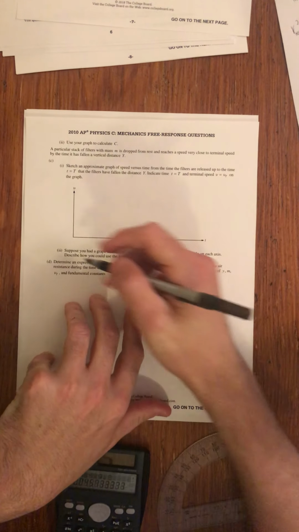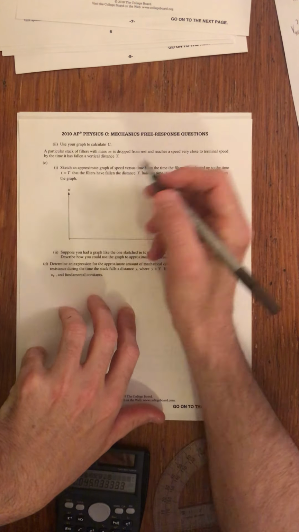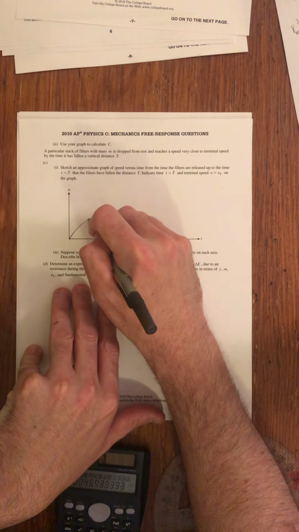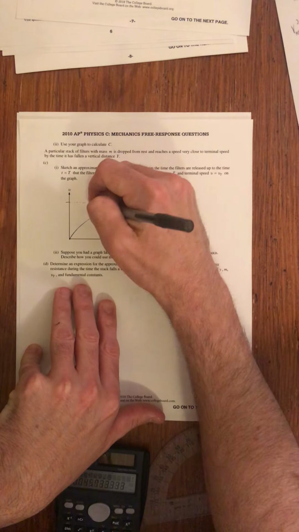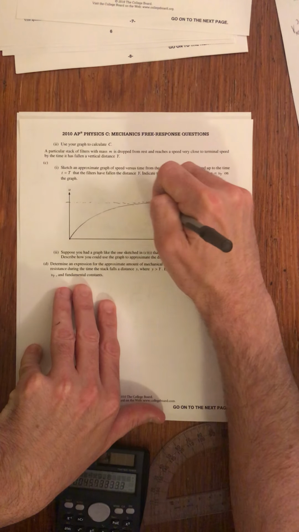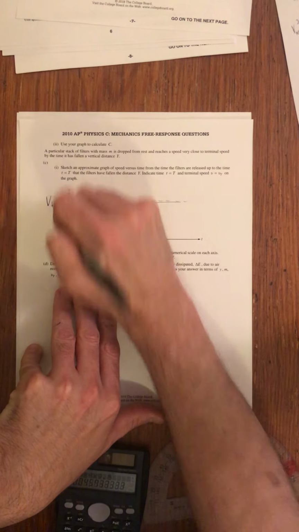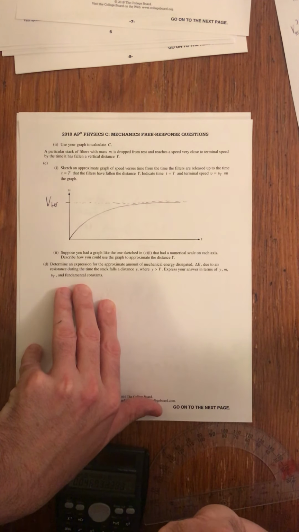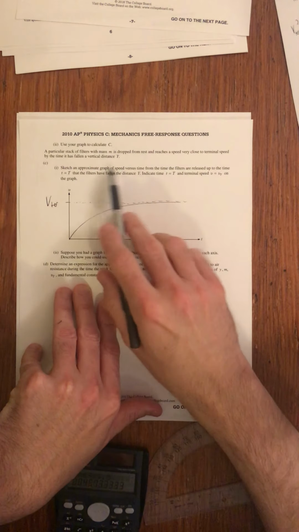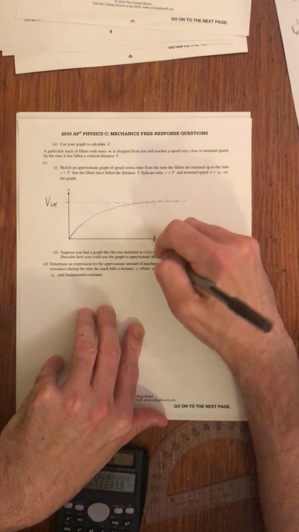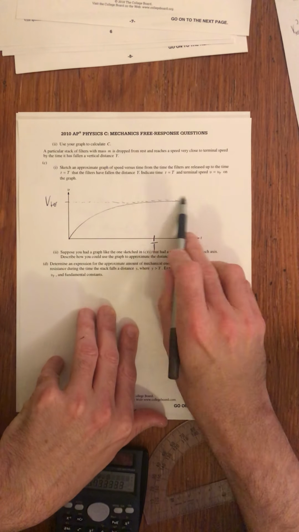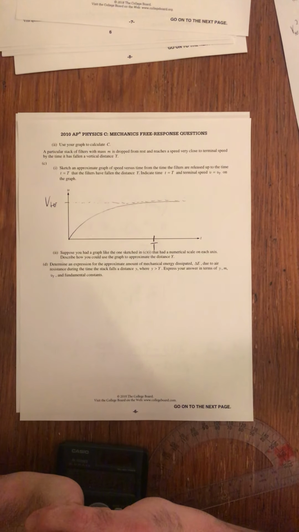So hopefully we know from our study that when you solve this equation that the velocity has that relationship, so it is asymptotic, right, to the terminal velocity. So here's the terminal velocity, vt, and there it is. And so they say as close to the terminal speed as fallen y, so that's probably somewhere right around here. We know that it's just about at that terminal velocity.